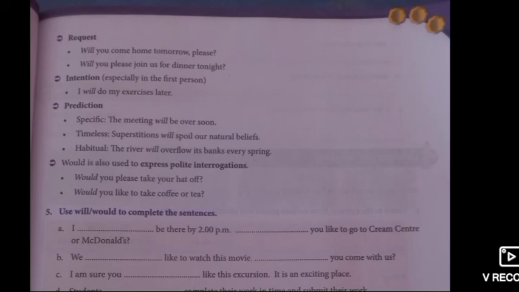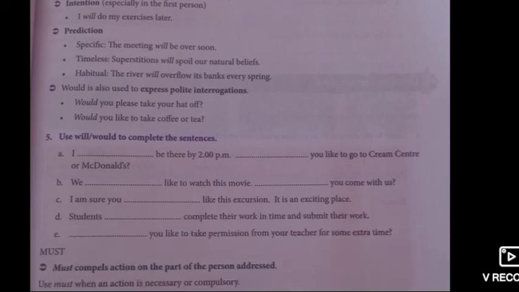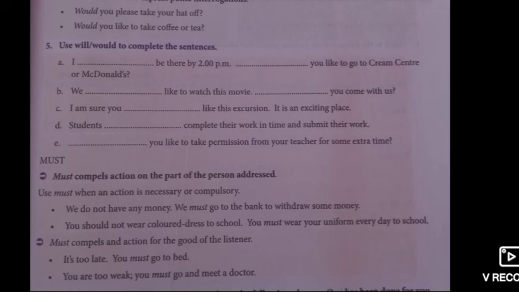And next, would is used to express polite interrogation. Already I told you, could is somewhat polite. Likewise, here would is also polite. It's used to express polite interrogation. Would you please take your hat off? It is giving politely. When we say will you please, it is something different. But when we say would, it is somewhat polite. So here the fifth question is related to will, would.